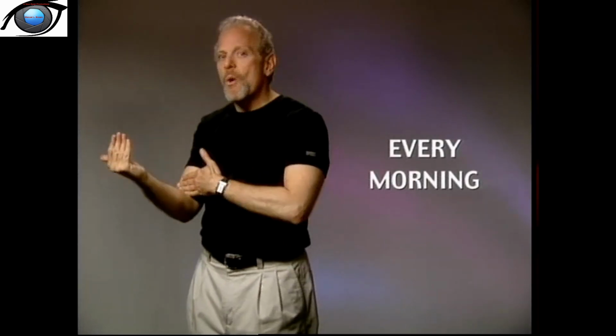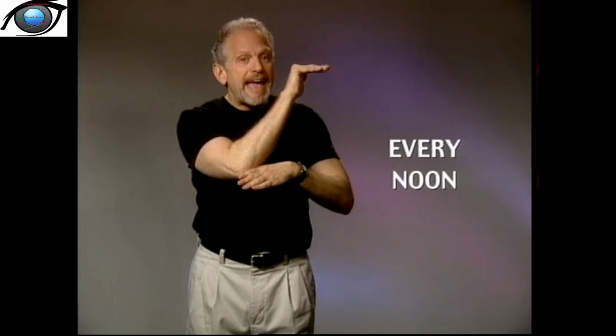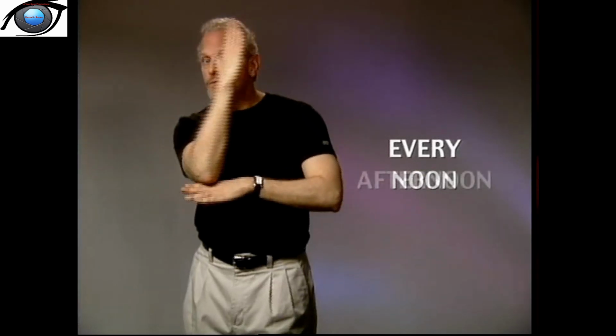By doubling the movement, I can change week into weekly, month into monthly, year into annually. I want to show you another way the sign language is efficient. If you want to say that you go to work every morning, swing your arms in front of your body as if a week is passing every morning. The same movement is used for every noon, every afternoon, and every night.